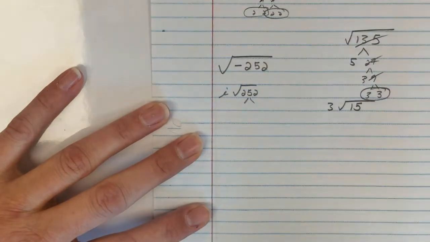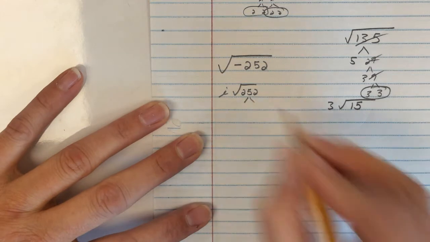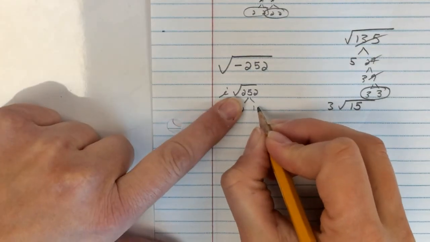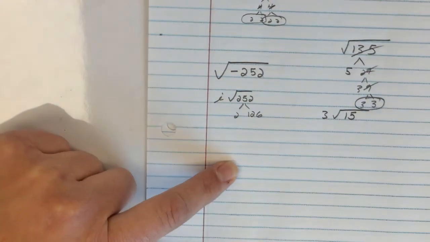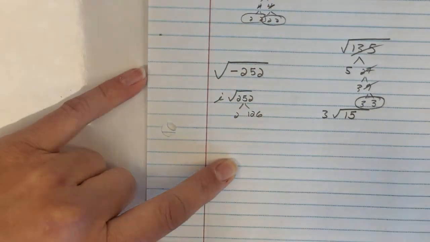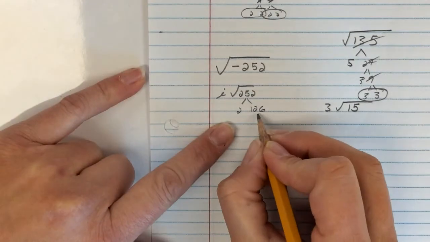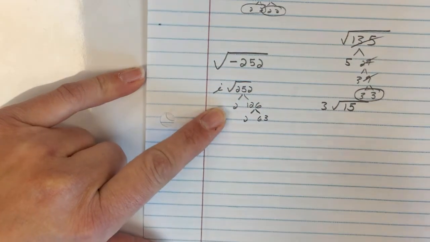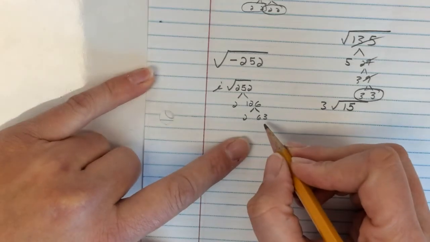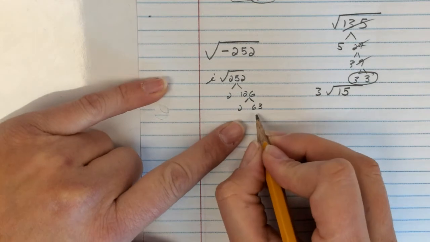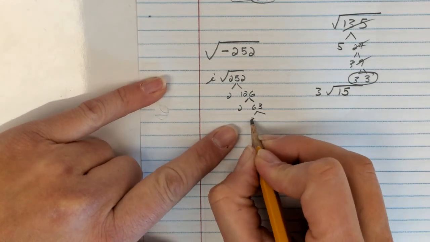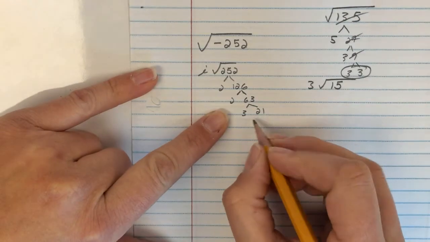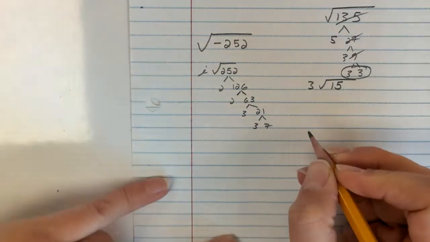So 252, if you don't know what goes into it, again, it's even, so just start with that. So 2, which would go in 126. Okay, this is also even, so here we go, 2, which would go in 63. Okay, obviously divisible by 3, so 3 and 21. Only 1 would be 3 and 7.